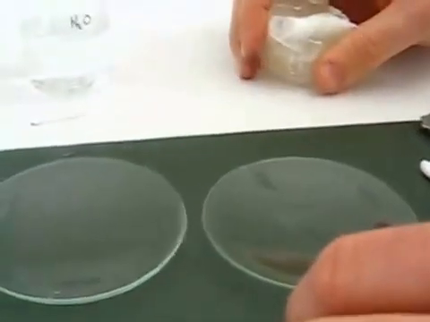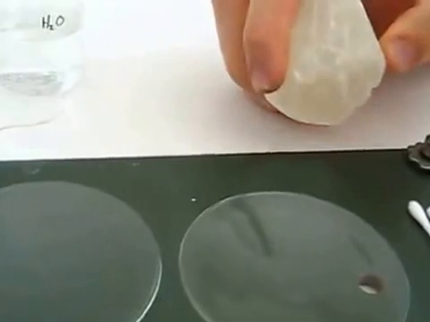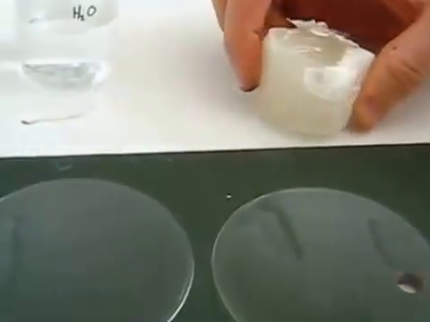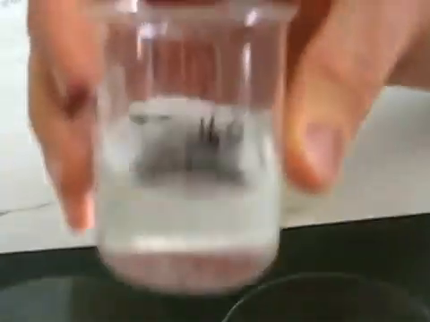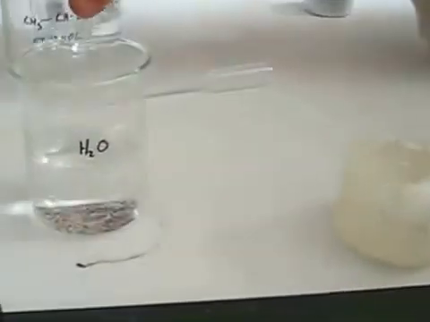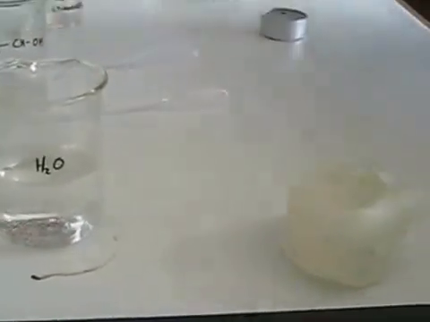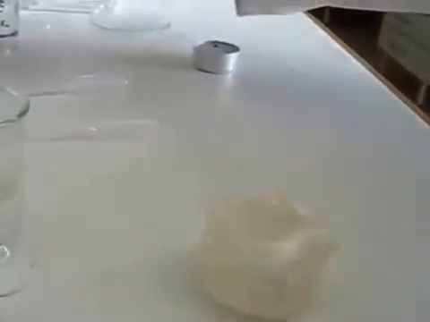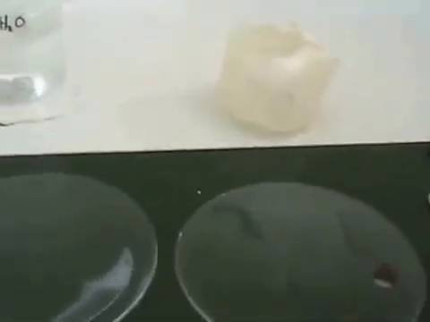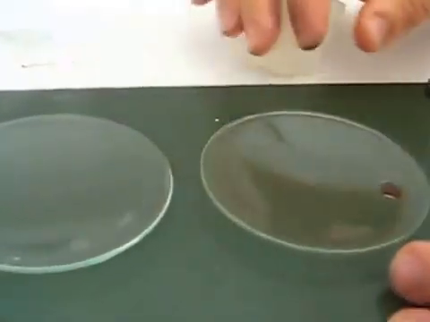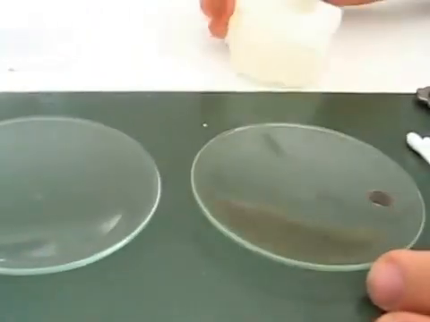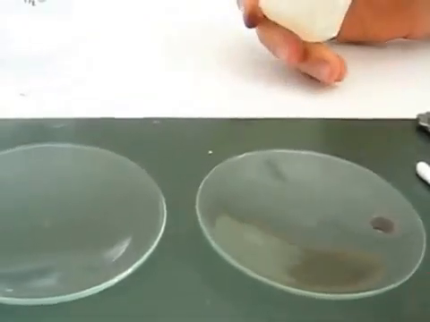Hello. Today we're going to talk about the solubility of wax, paraffin wax, in various solvents. Now these solvents that we're using today are water, ethanol, acetone, and cyclohexane. So this experiment is looking at the solubility depending on the polarity of the solvent.